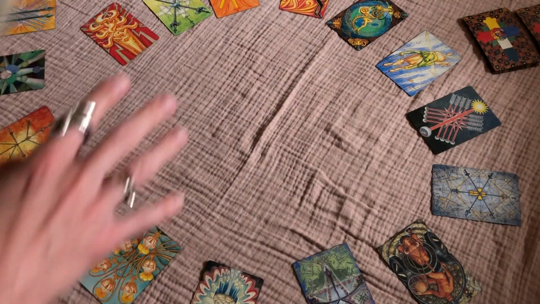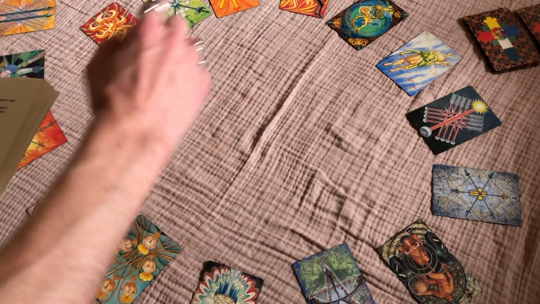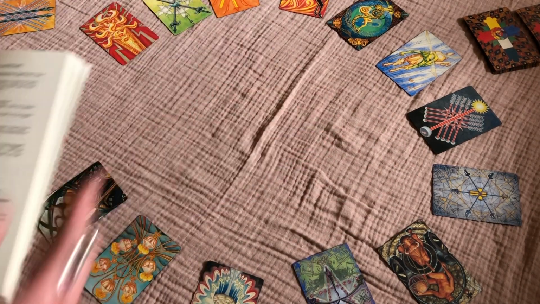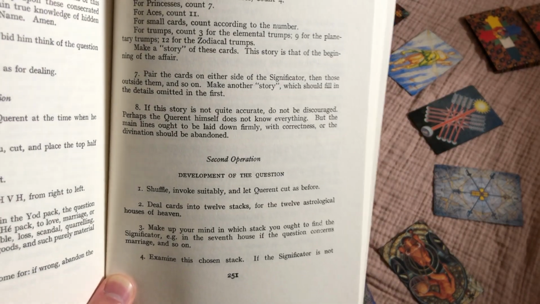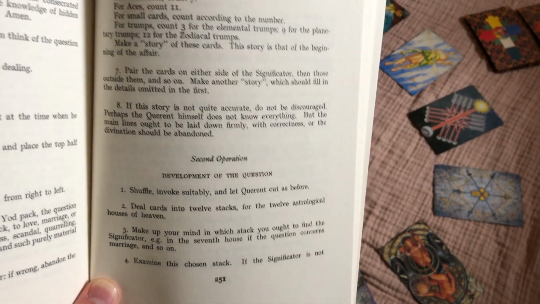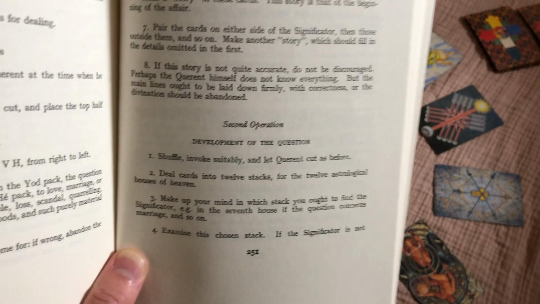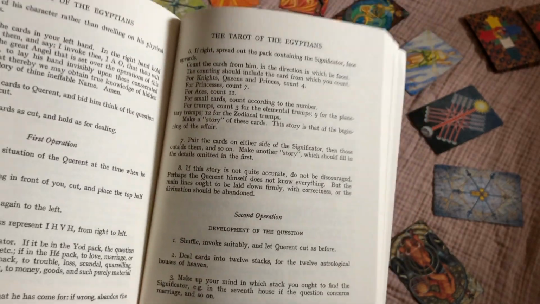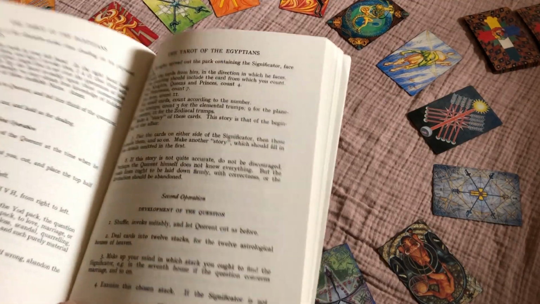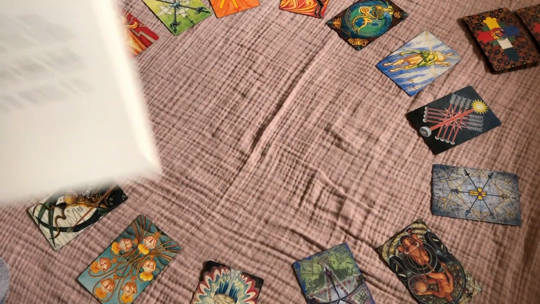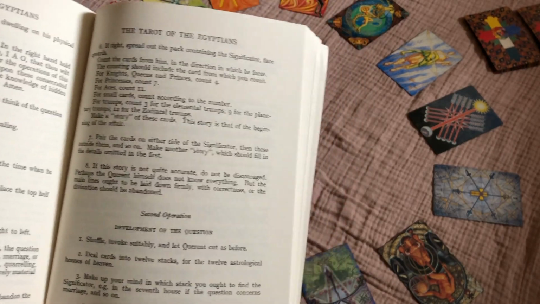So if you wanted to, you could make a very long line instead of a circle, and that might make it easier to let you know where they sit on the left or the right of your significator card. If this story is not quite accurate, don't be discouraged. Perhaps the querent himself does not know everything, but the main lines ought to be laid down firmly with correctness or the divination should be abandoned. So he says to basically be as confident as you can be in the story, regardless of if it makes sense or not. And that if it doesn't make sense, maybe it's because the person getting the reading doesn't know themselves or their situation well enough.